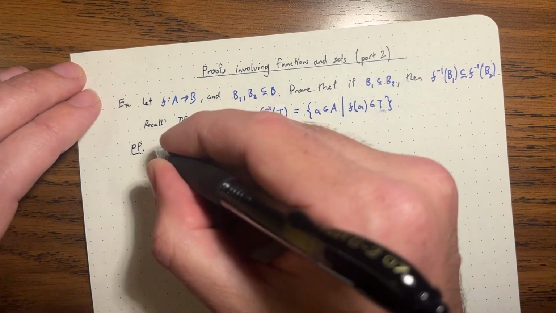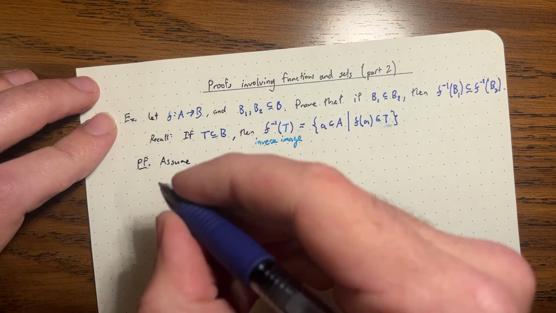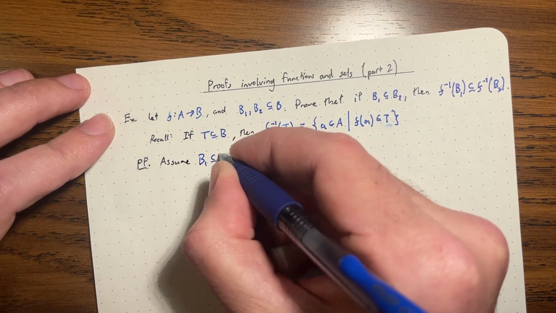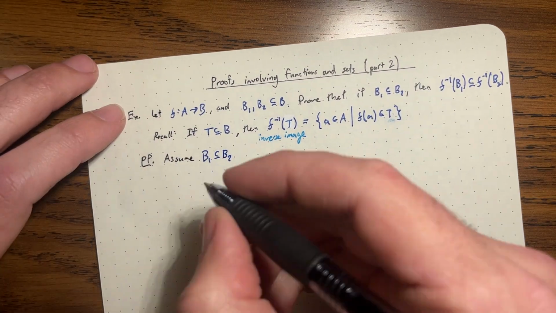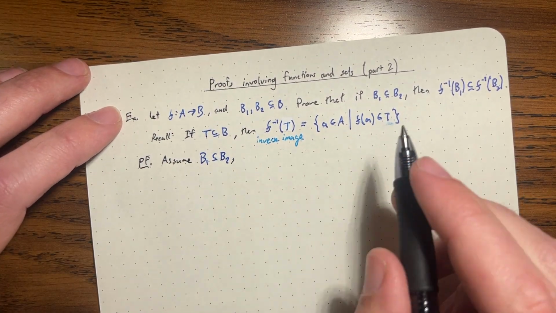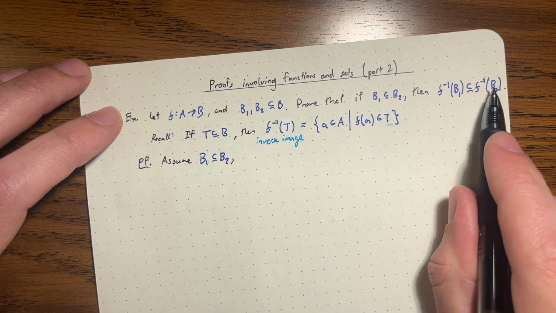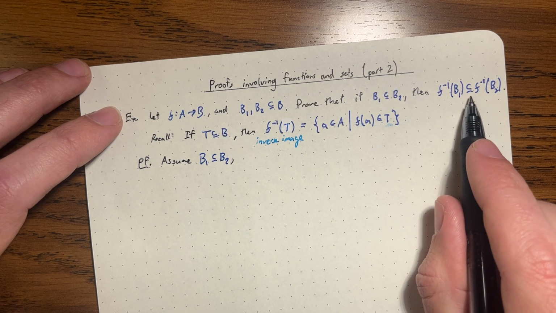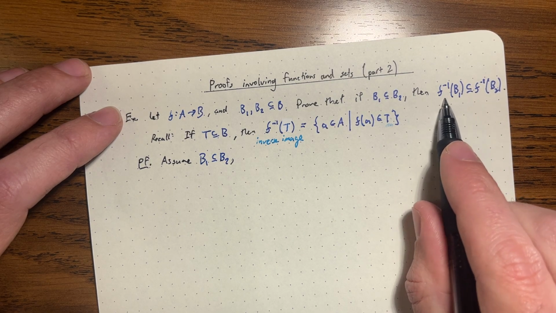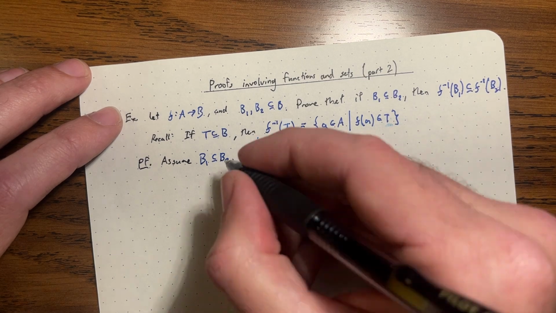Let's inform the reader what we're doing. So we're going to assume B1 is contained in B2, and we want to show this. What is that thing we're trying to show? It's a subset containment. How do you prove that? You take an arbitrary element of this one and then show it's in that. That's how we prove a subset containment.